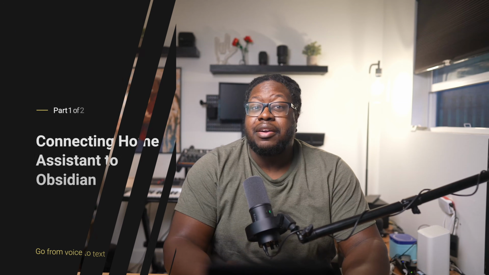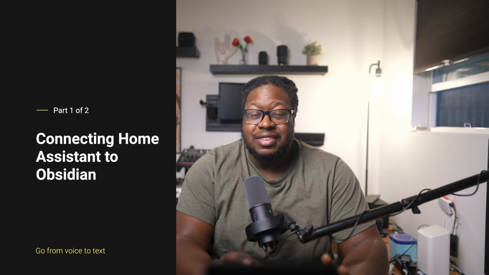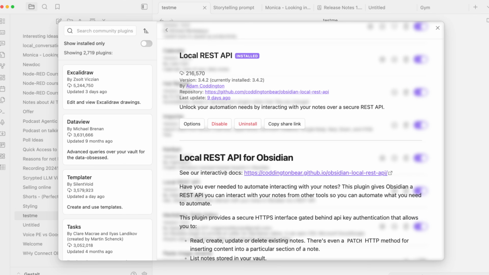First, let me show you how to connect Obsidian to Home Assistant, as this is the most crucial part. I'm going to assume that you know what Obsidian is and understand the basics of the community plugins. There are a few ways that you can connect Obsidian to Home Assistant, but the easiest way I found is through the local REST API plugin. This plugin creates a local API that Home Assistant can call to make changes within Obsidian. Something that I really appreciate about the plugin is that it comes with a playground or an interactive doc that you can test the APIs with.